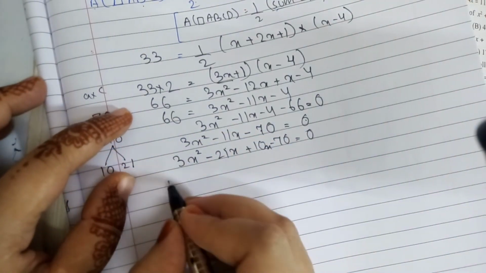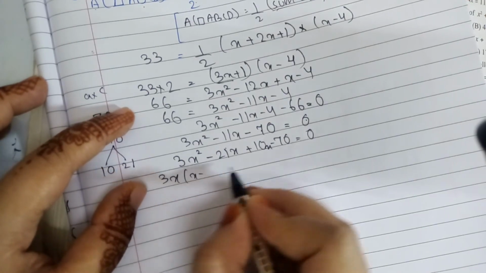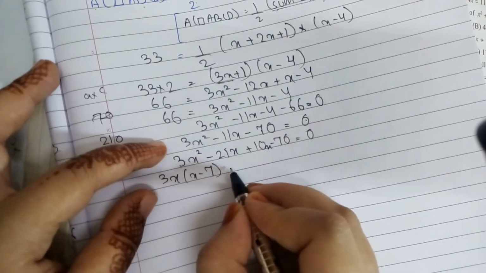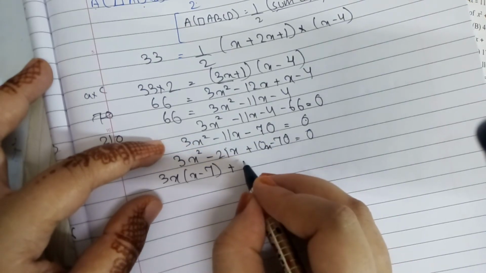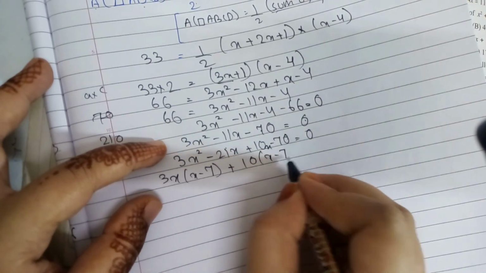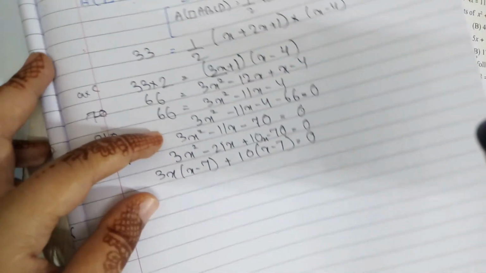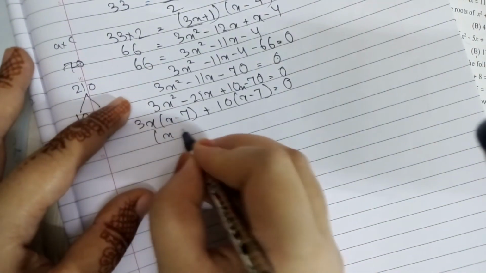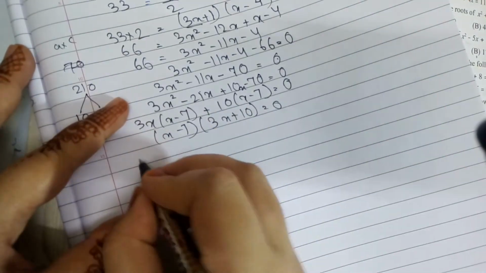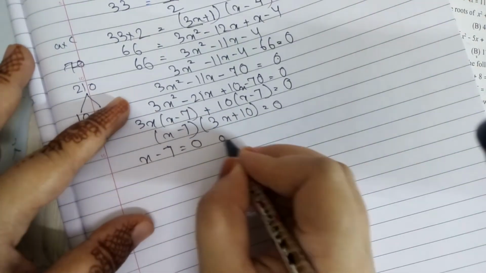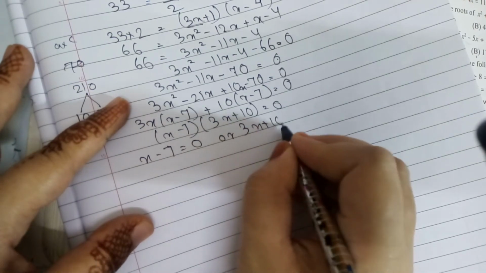Now from this we can take 3x common, so it will be x minus 7, 3 sevens are 21. Then here we will take 10 common, x minus 7 equals 0. Taking the common bracket x minus 7 one time, then 3x plus 10 equals 0. Now x minus 7 equals 0, or 3x plus 10 equals 0.